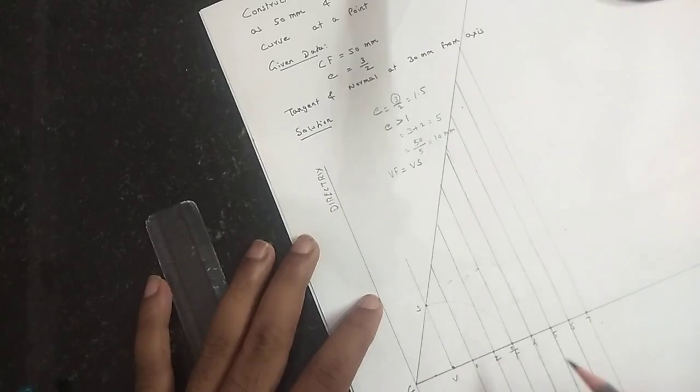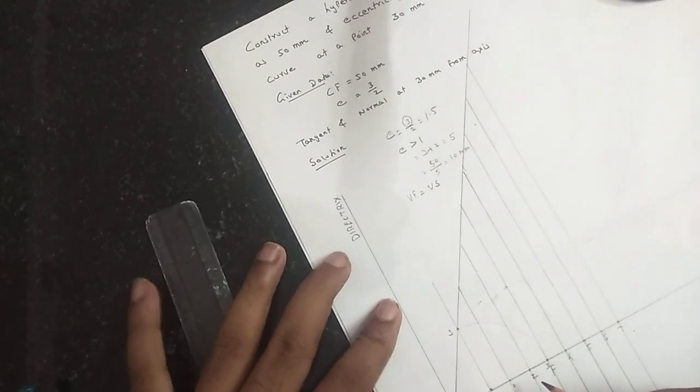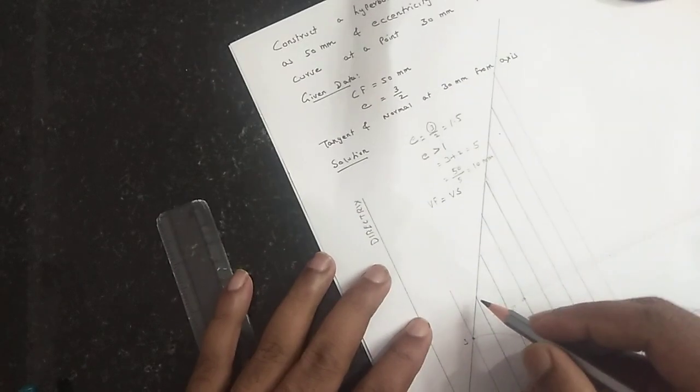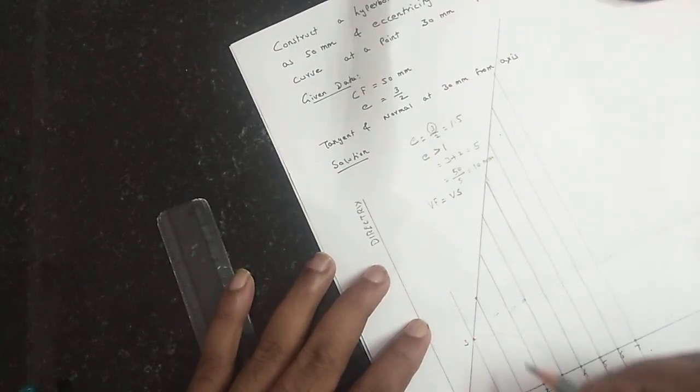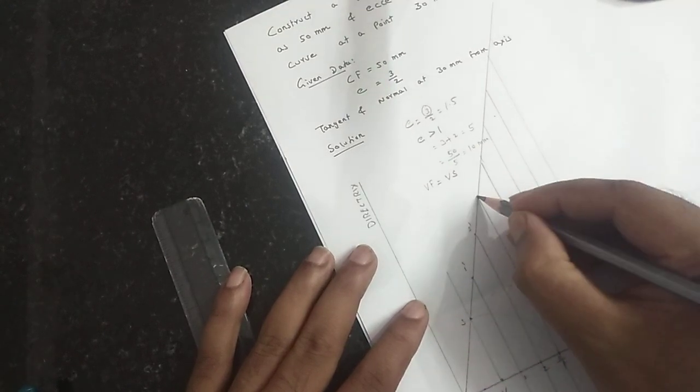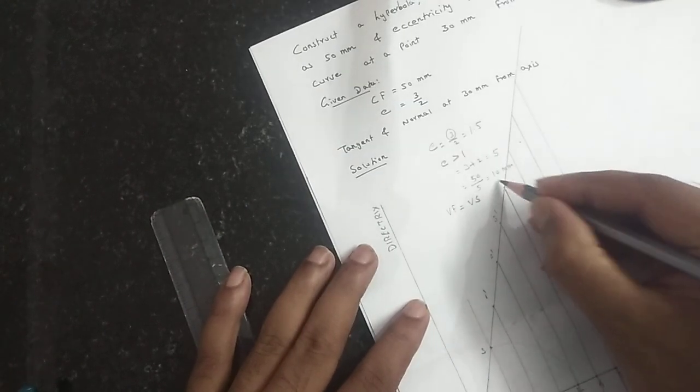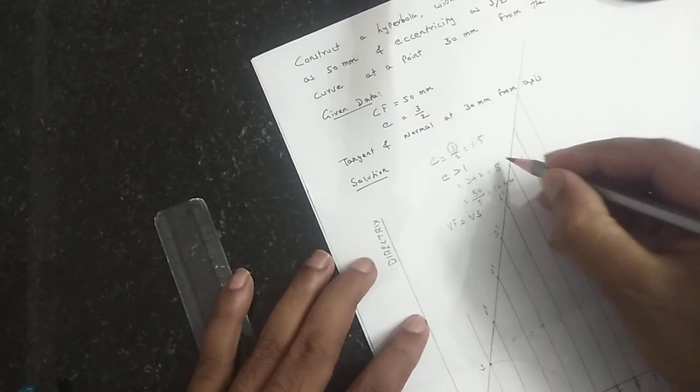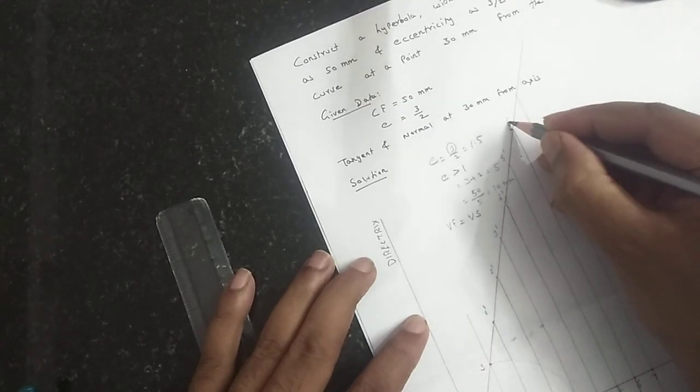After that we give the numbers on the top portion. Here this is 1 and 1 dash, then 2 dash, 3 dash, 4 dash, 5 dash, 6 dash, and 7 dash.